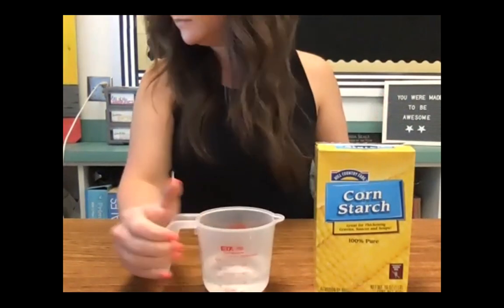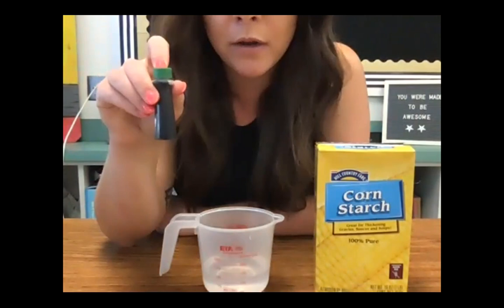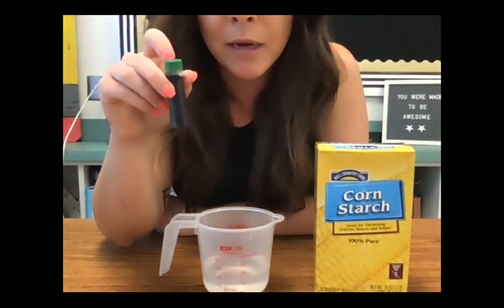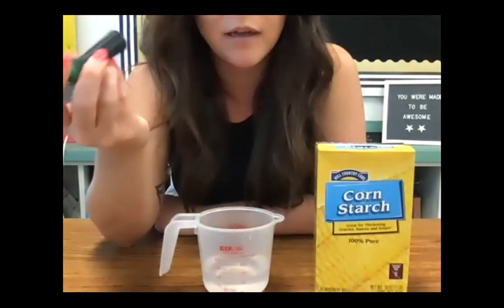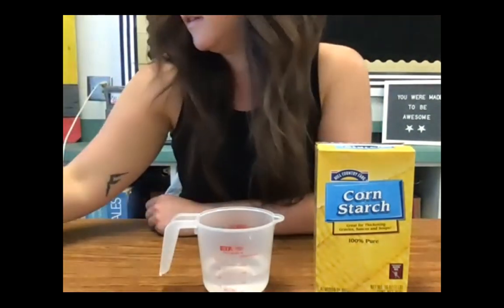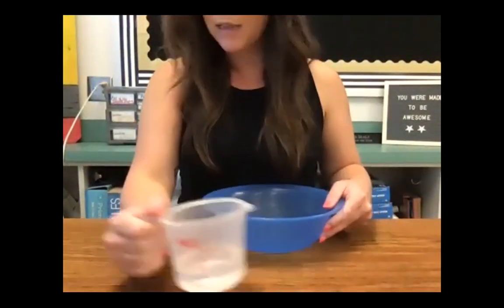and water. And if you want, you can add food coloring if you want your oobleck to be a certain color. I'm gonna add green to my oobleck, all right? But you don't have to. If you don't add food coloring, it'll just be white and that's fine. All right, so I'm going to combine my ingredients.